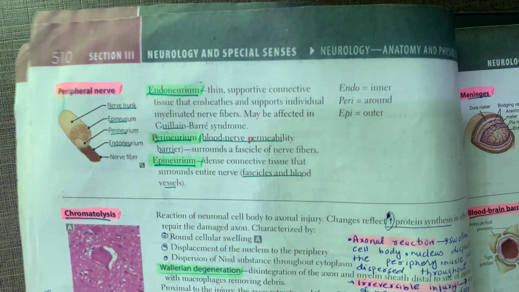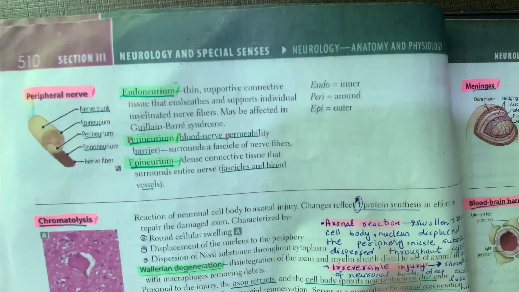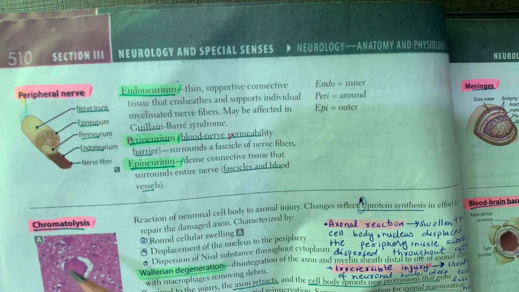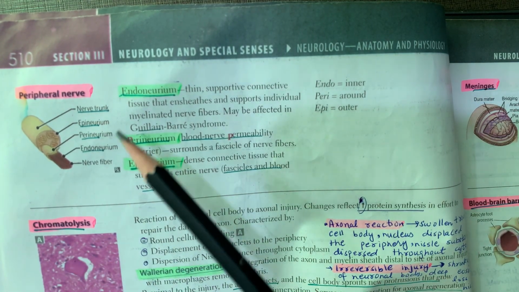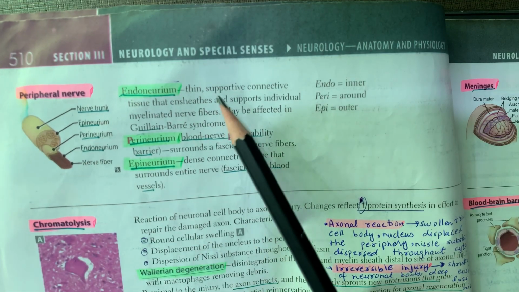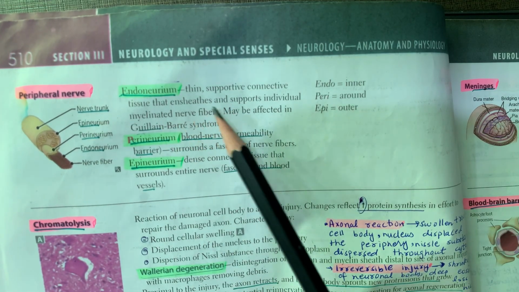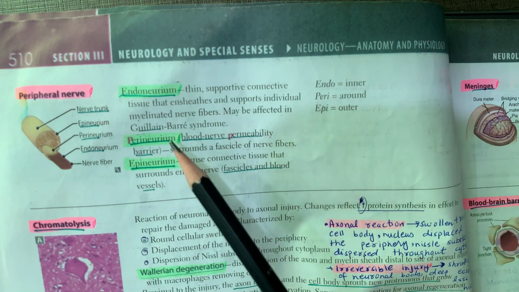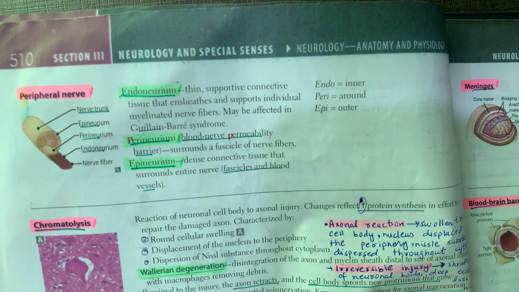Next we have how we are going to study the structure of peripheral nerve. So what we are going to study is that peripheral nerve is a multi-layered structure. Over here we have endoneurium, which you can see over here. It is very thin. It has supportive connective tissue that ensheaths and supports individual myelinated nerve fibers, and it might be affected in Guillain-Barré. Again, Guillain-Barré is a disease of the peripheral nervous system.